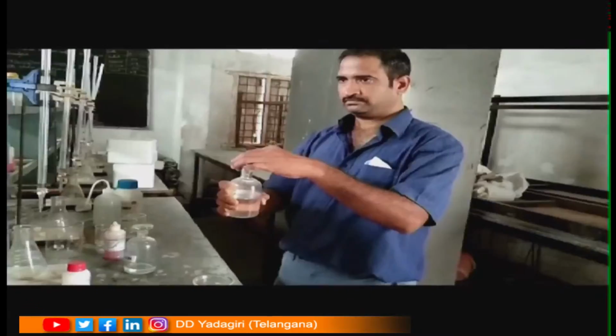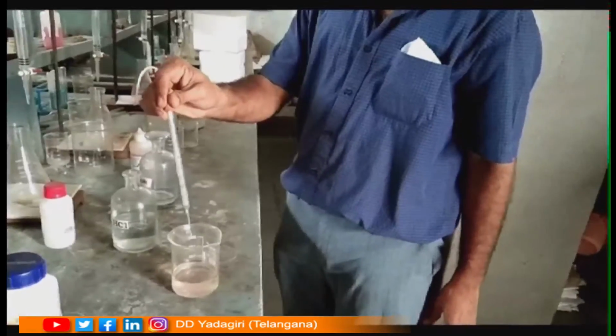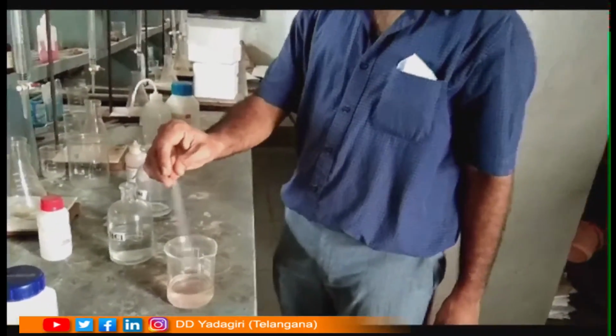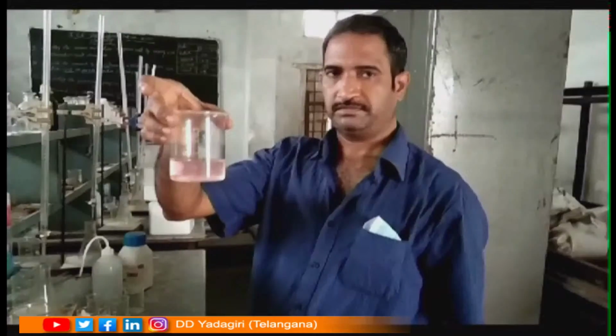Now, what happens whenever it is added to the base? Now, we are seeing a pale yellow color, that means there is no indication for it. Now, I am adding the solution, and you can see pink color is appearing slowly in the beaker. At this juncture the neutralization reaction has begun, that means our base is turned to salt.